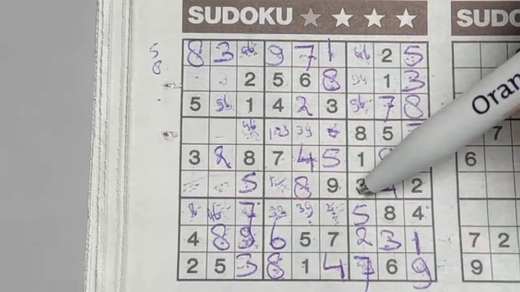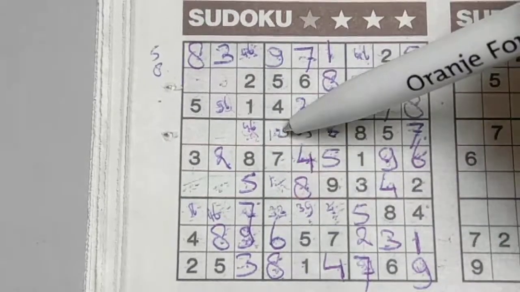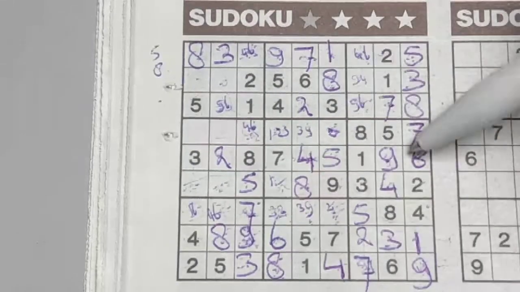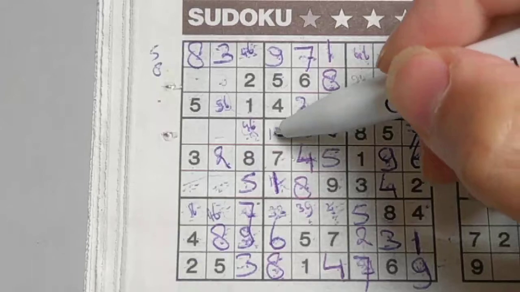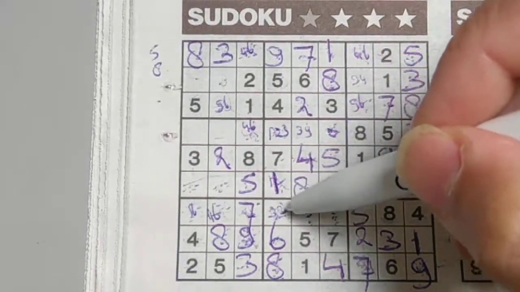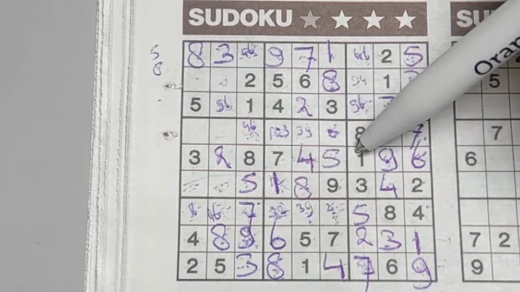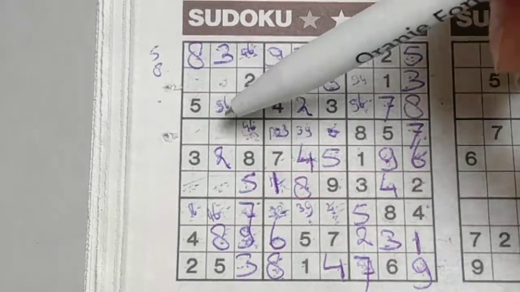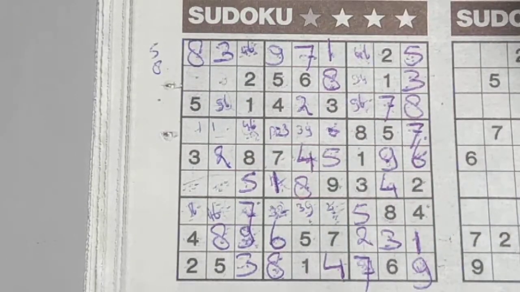So the 2 and the 3, we have a 2 and a 3 here. In this column, 1, 2, and 3 are missing. 2 and a 3 here, so this should be a 1. Here we have the 2 and the 3. That means here 1, there 1.